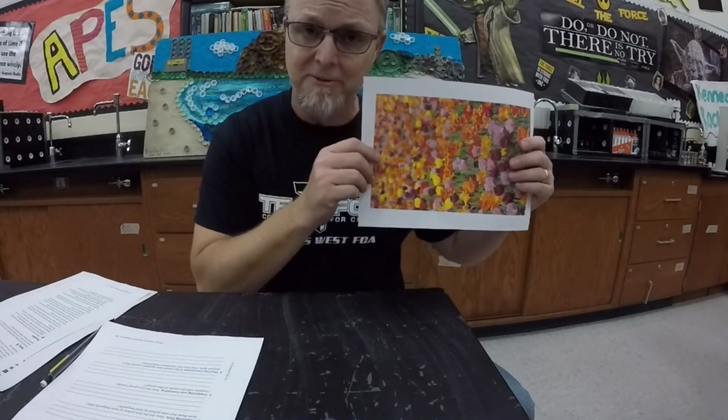Check this out. All we need to do for this experiment is take a neat, colorful picture just like this one and some rainbow sprinkles and throw them on the picture. That's all we're going to do.